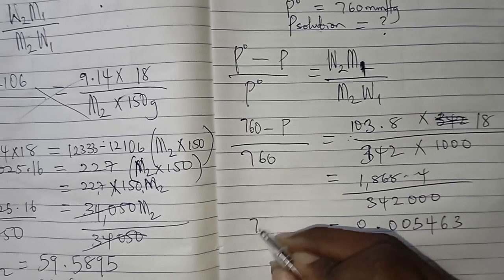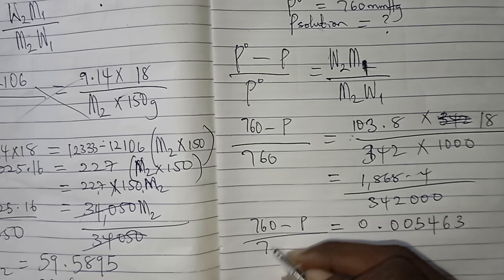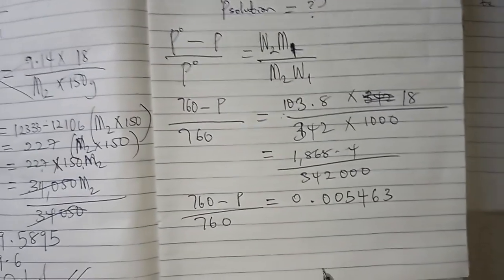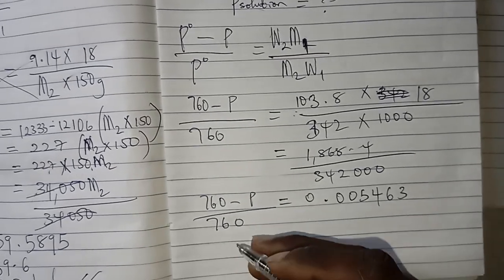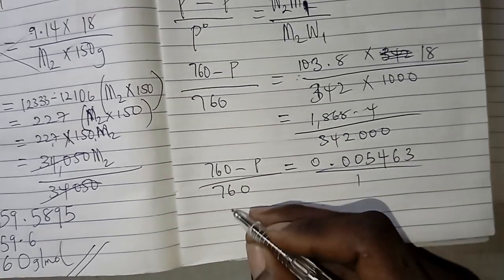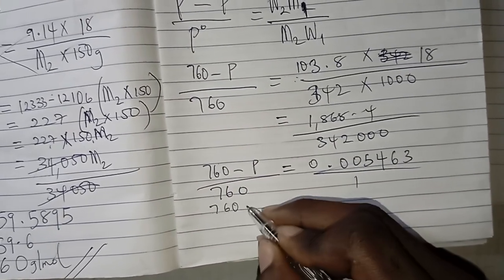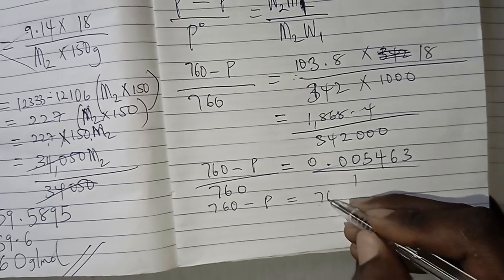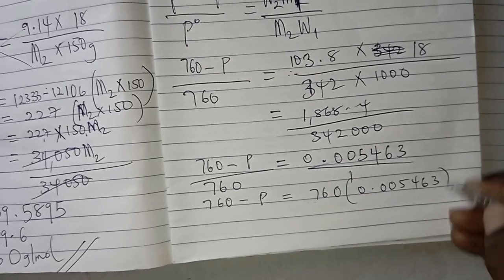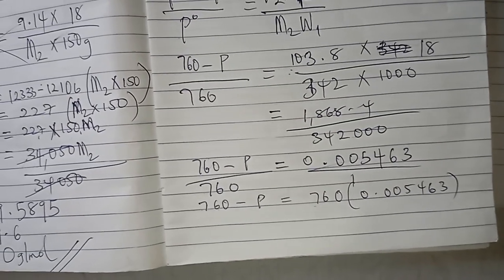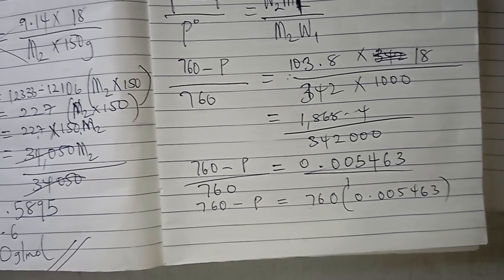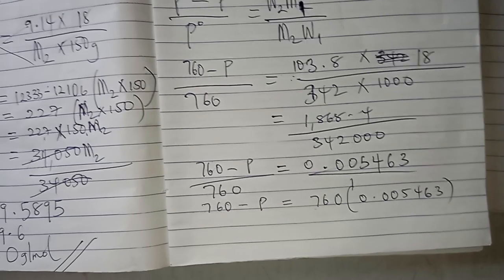Then I have 760 minus P all over 760. Cross multiplying, this gives me 760 minus P equals 760 times 0.005463.